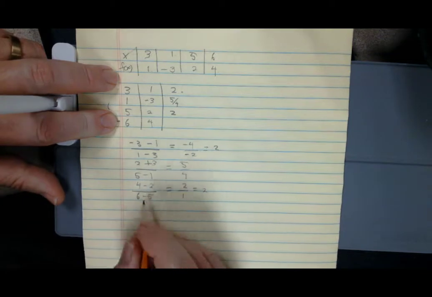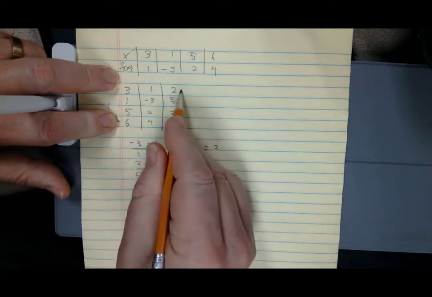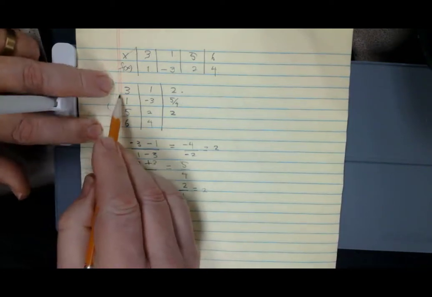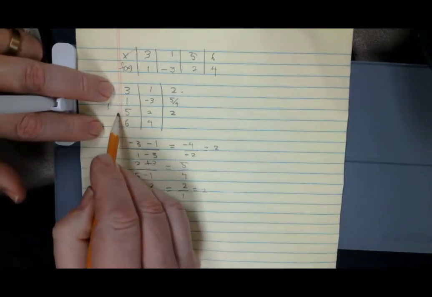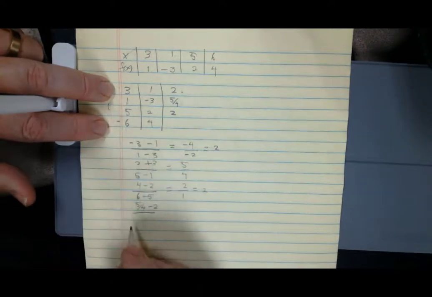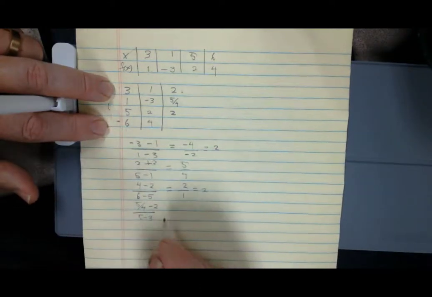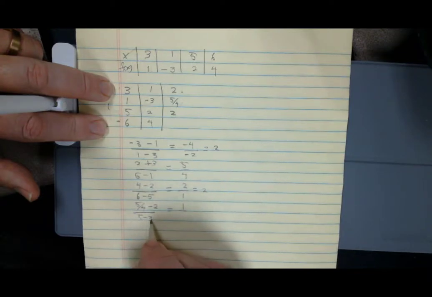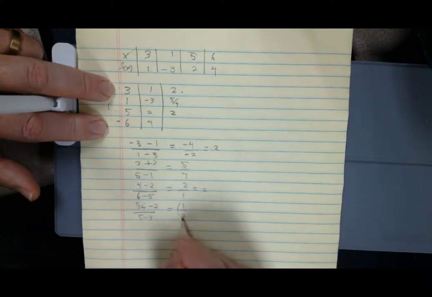So the top, I will take 5/4 minus 2. On the bottom, I'll go 5 minus 3. And so my denominator, 5 minus 3 is 2.